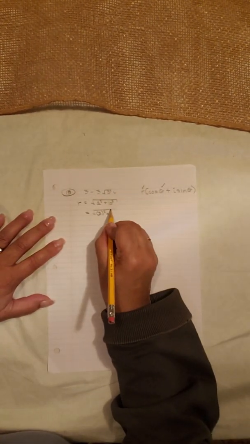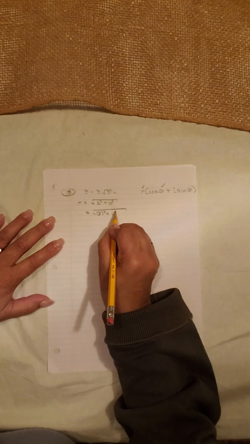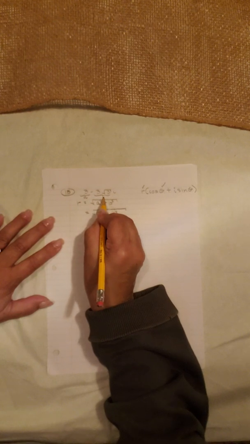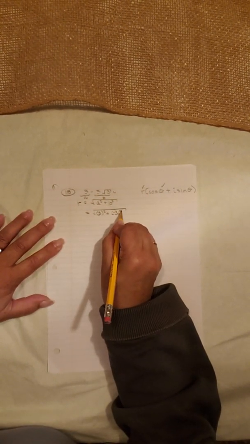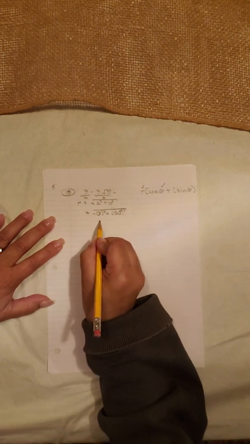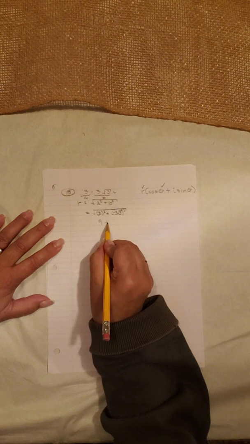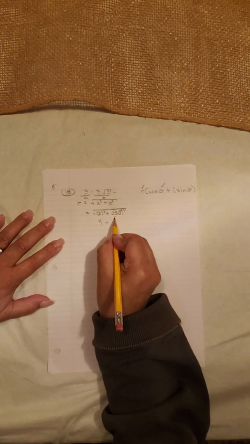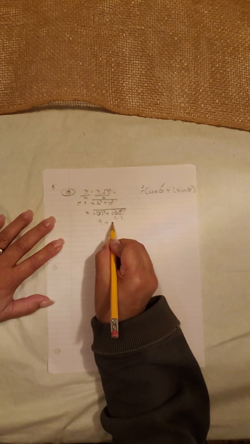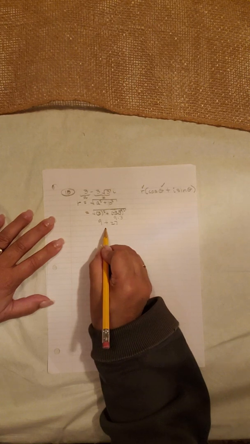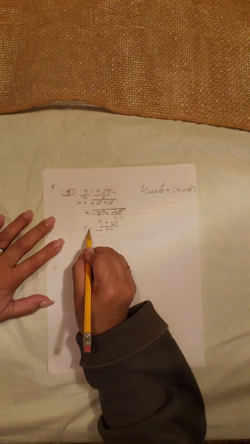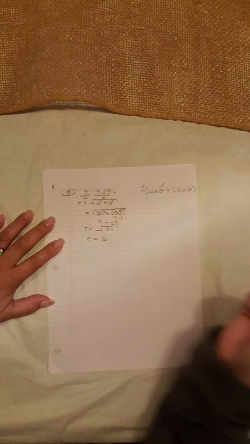I'll just move this over to make room. See, all of this is your b value. All of this is your a value. And you're just squaring each of these pieces. So here you get a 9, and then here you're squaring the negative 3 to give you a 9, then you're squaring the square root of 3 to just give you a 3, so 3 times 9, 27. 9 plus 27, 36. All of this is happening underneath the square root, so r is equal to 6.